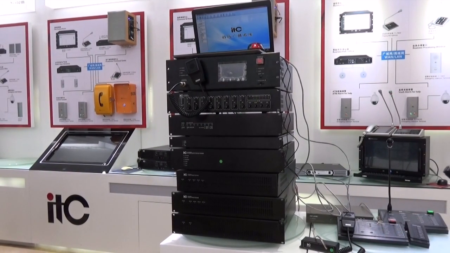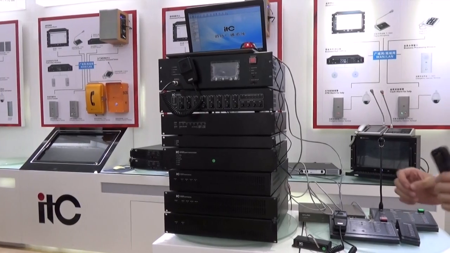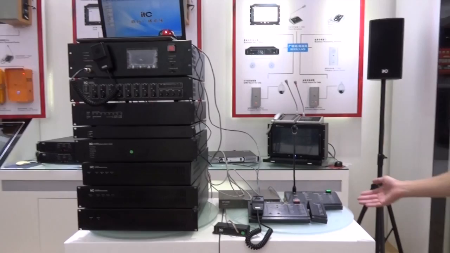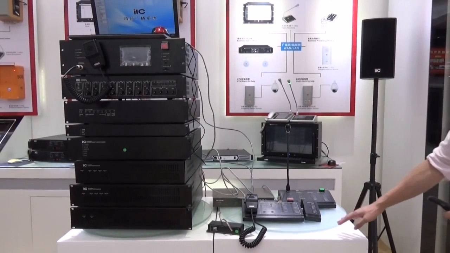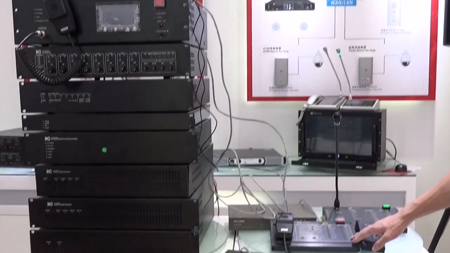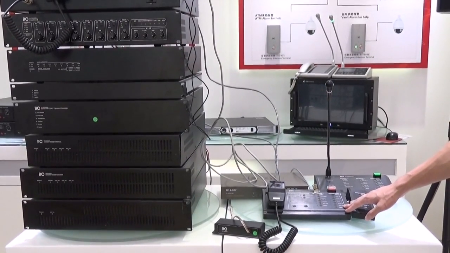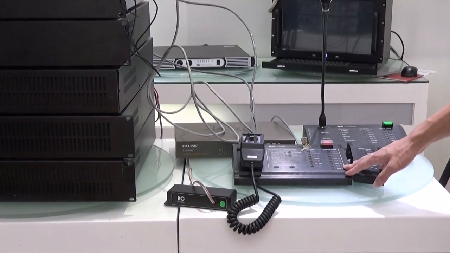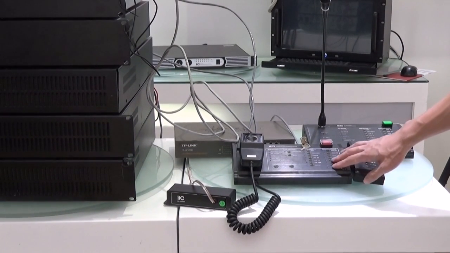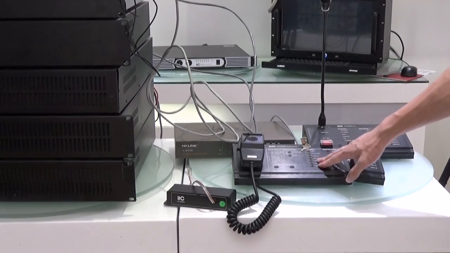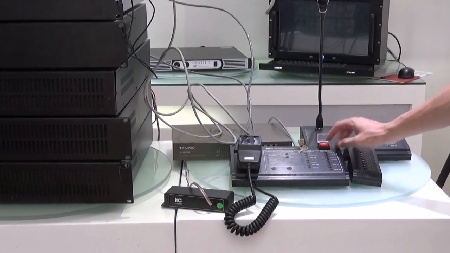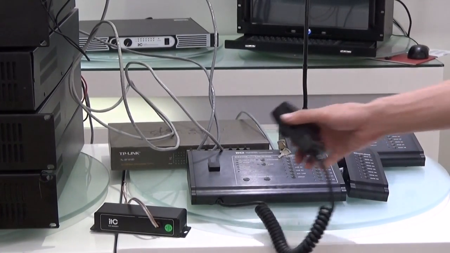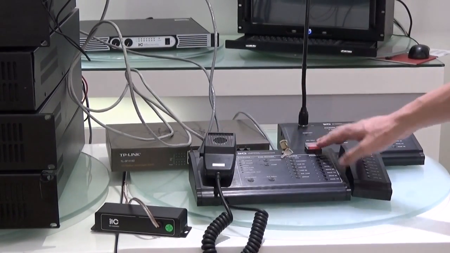So now I would like to introduce some other small devices we use in the control room. You can see the devices on the right side. When I point to this device, it is the fire microphone. What does it mean? In the control room, you can select the zones, press the button, and speak into the microphone. It is the fire microphone.